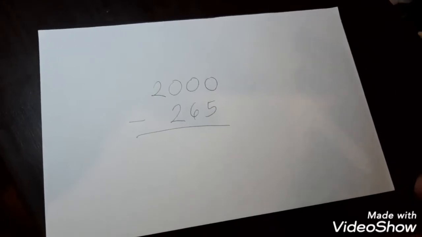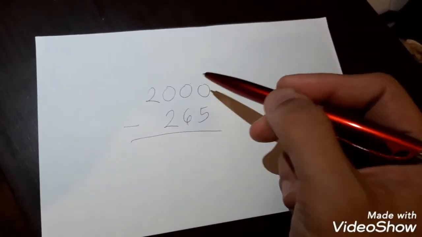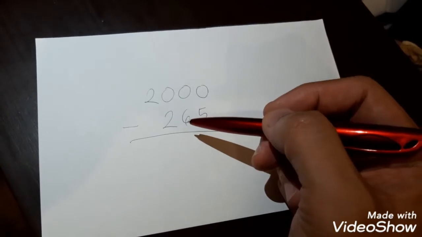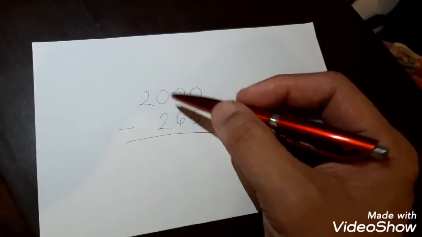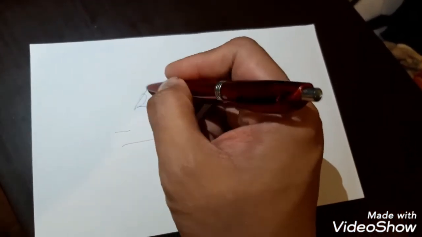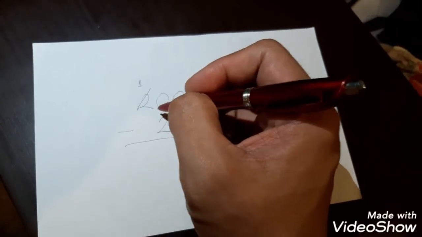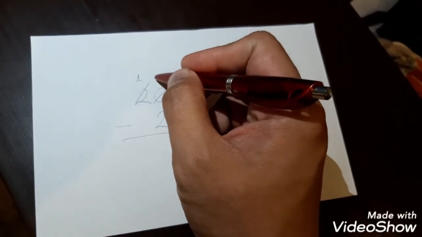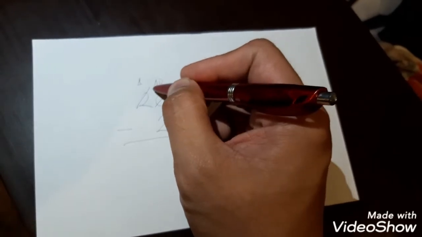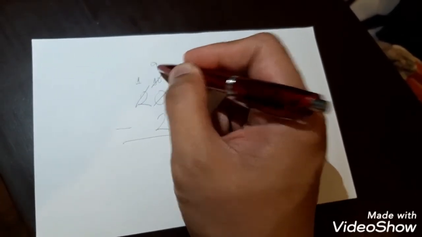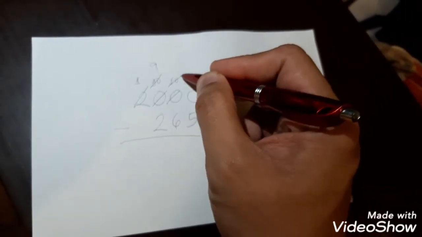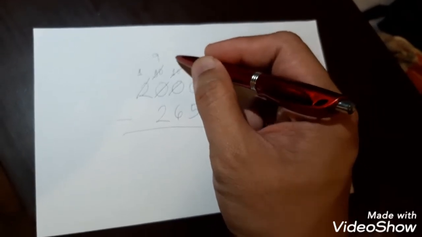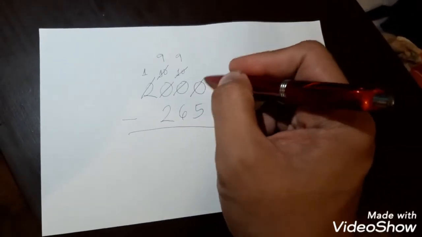But now we say we regroup, no? So we regroup some of the tens, there's no tens to regroup. We regroup some of the hundreds, no hundreds to regroup. So we basically regroup 1,000, so we're left at 1,000. We regroup that 1,000 into 10 hundreds. Now we can regroup one of those hundreds into 10 tens, and now we can regroup one of those tens into 10 ones.